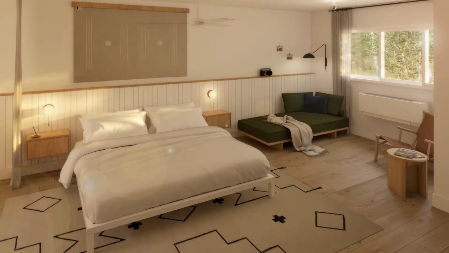Hi, my name is Irene, and in this video we are going to be seeing how to produce rendered elevations in Revit. Now, first things first, when I'm talking about rendered elevations, I'm not talking about photorealistic renderings. That's an entirely different topic.